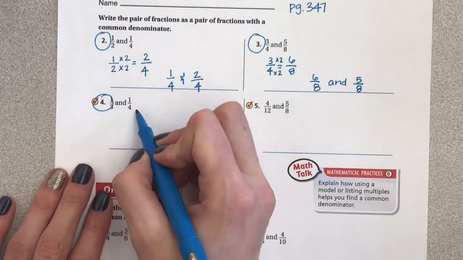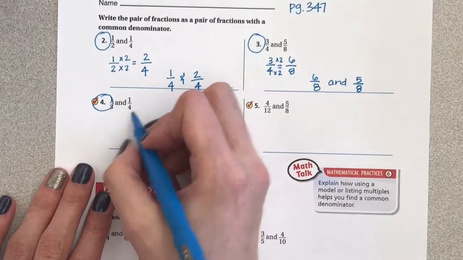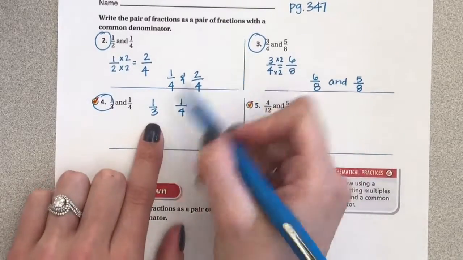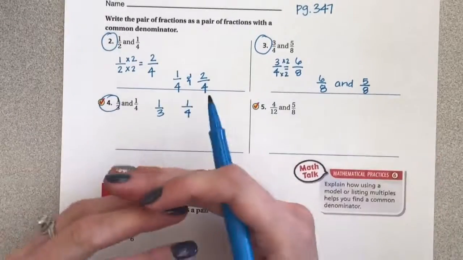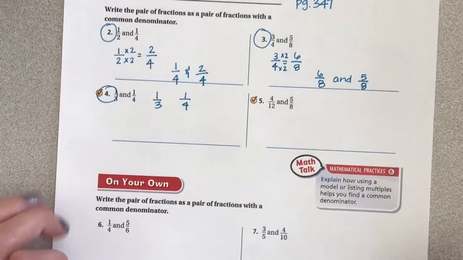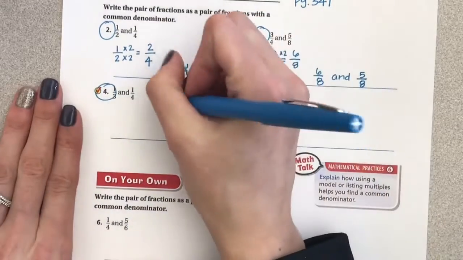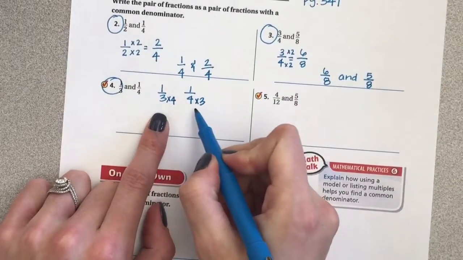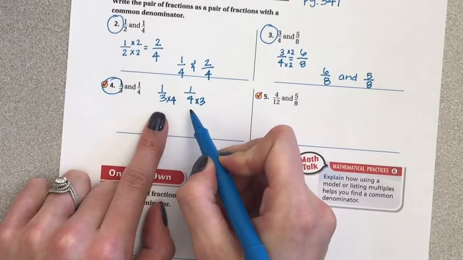And this one I have 1/3 and 1/4. 3 does not go into 4, 4 does not go into 3. So what I can do is I can count the multiples, or one of the easiest ways to do it is just multiply them by each other. So I'll multiply this by 4 and this by 3, because now no matter what, I'm going to have a common denominator because that's my same multiplication problem.